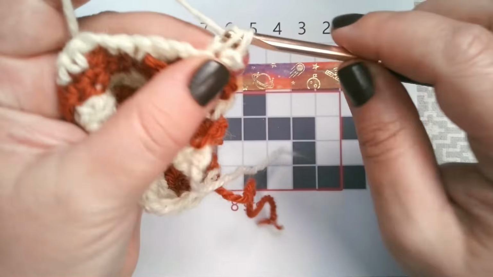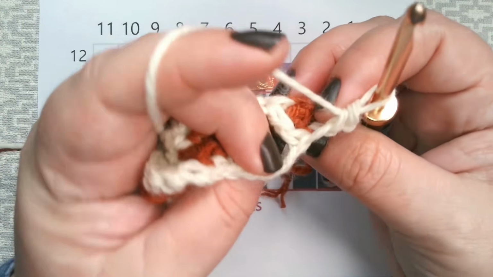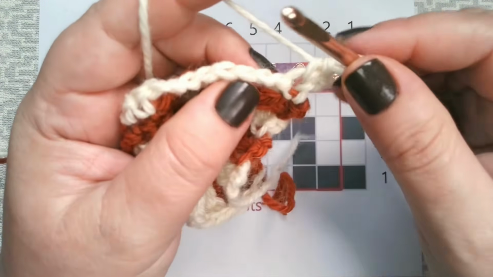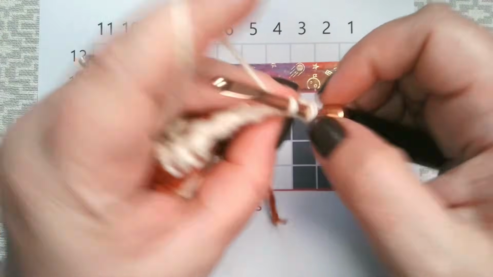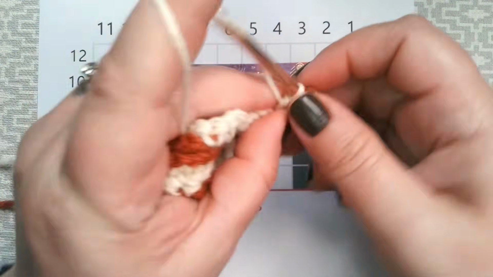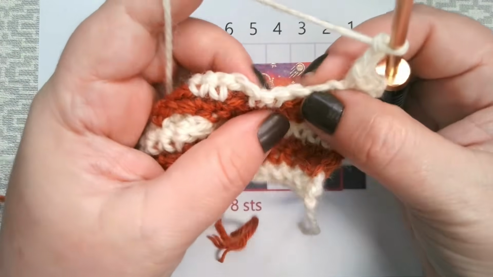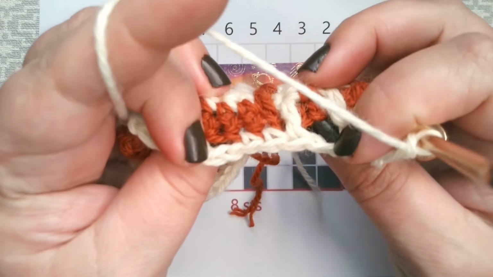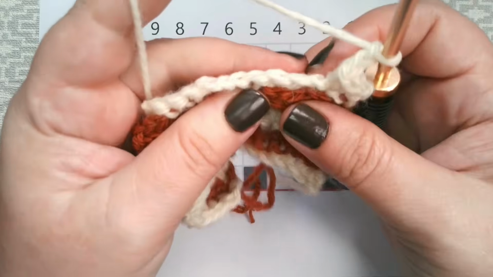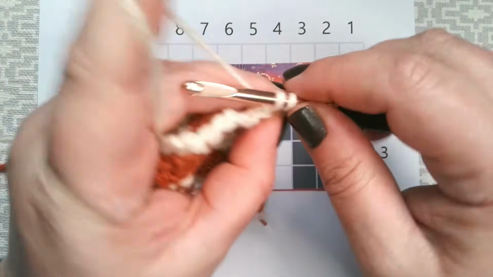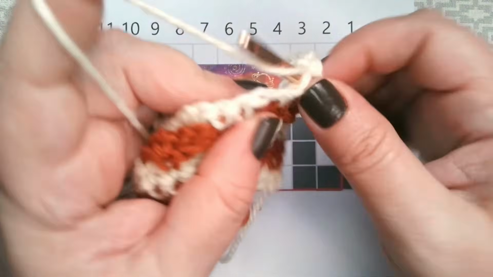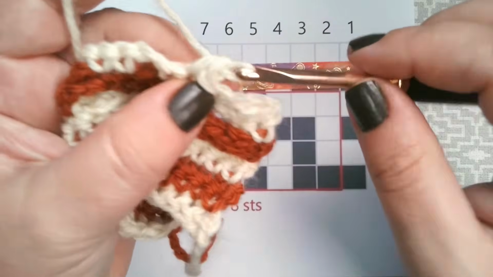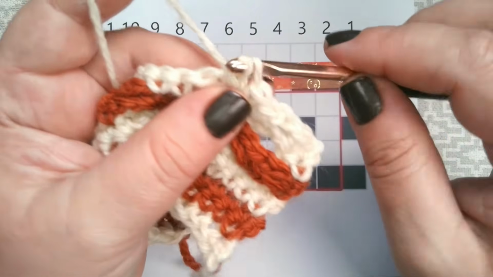So 1, tilt forward. You see, you've got a treble here. So work a double into this one. Chain 2, miss. That's your space. And then look on top. What you have is 3 stitches here. So 1, 2 and 3.